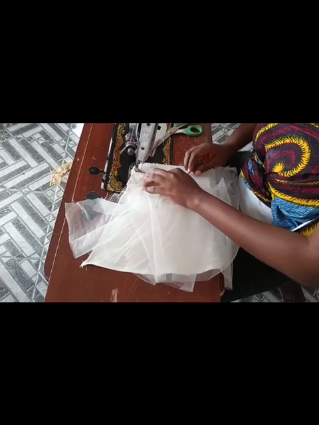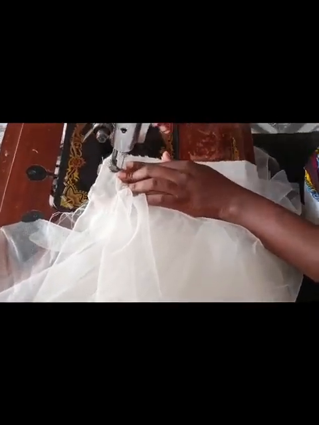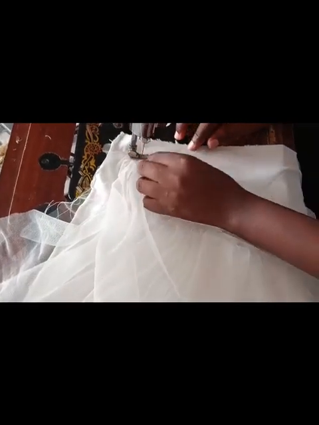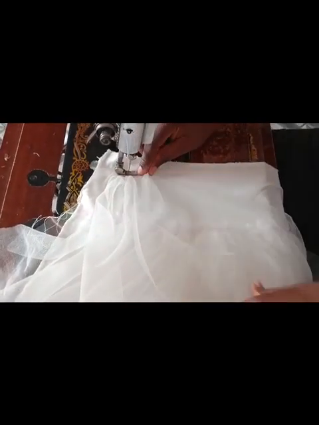I'll be gathering it like that. As you can see, it's my hand. I'll be gathering it. So I'm going to complete this same process for every other part.